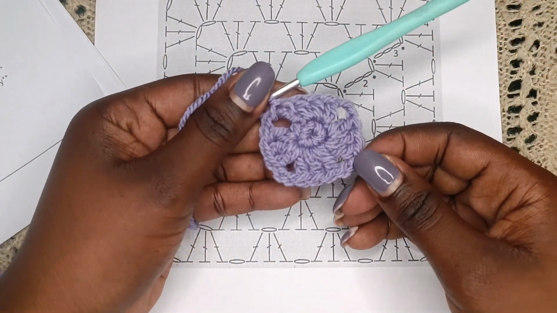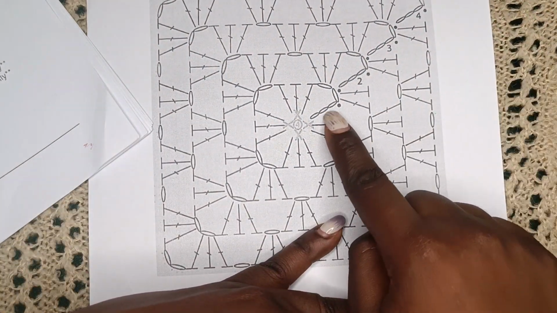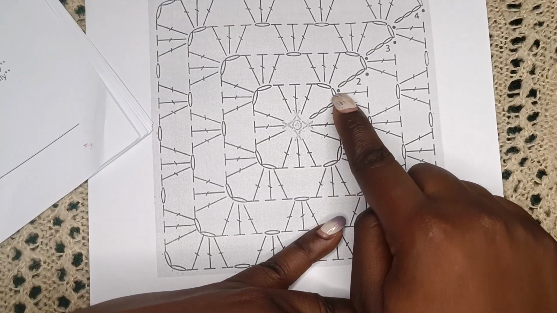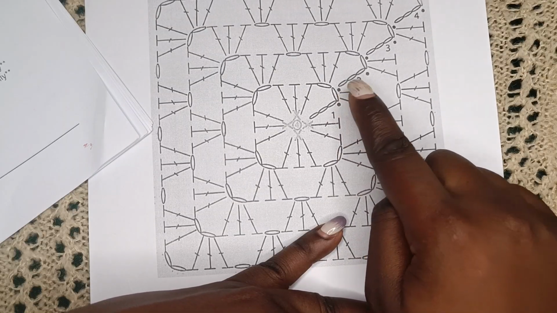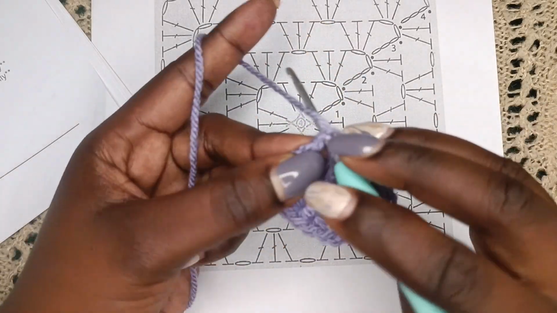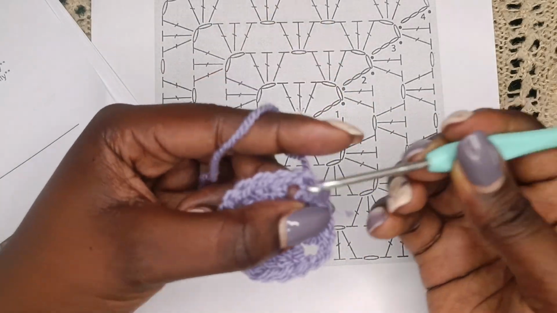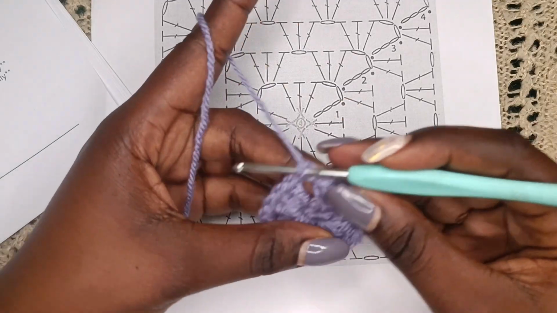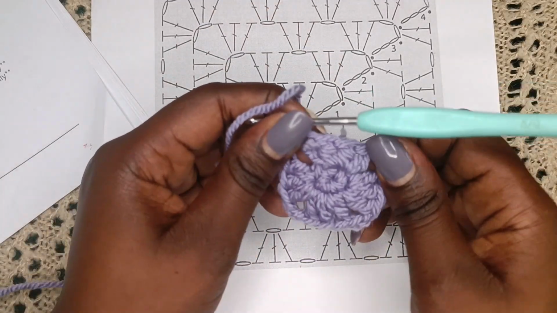That closes our round. But if you look at our chart, we have 2 slip stitches. That means we need to slip stitch again on the fourth chain. That's the end of round 1.